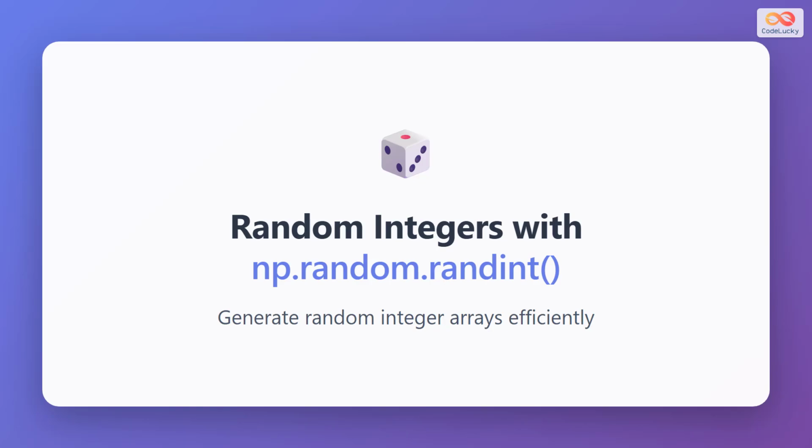Welcome to this tutorial on generating random integers with NumPy. In this video, we'll explore the randint function from NumPy's random module, which allows you to generate random integer arrays efficiently. This is an essential tool for simulations, data analysis, and machine learning applications.